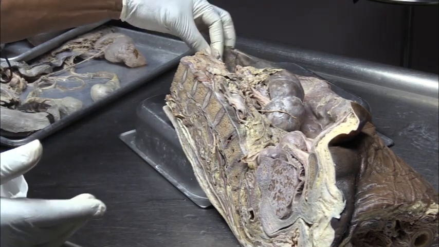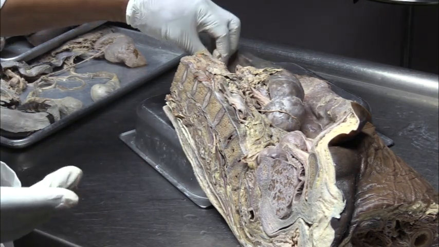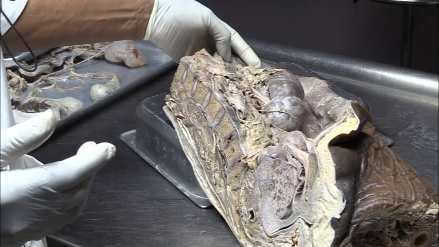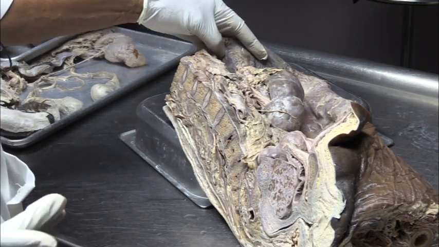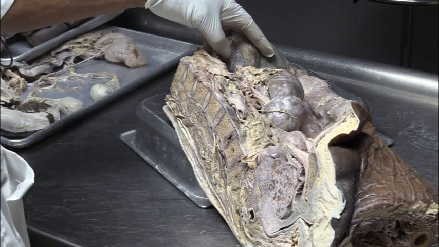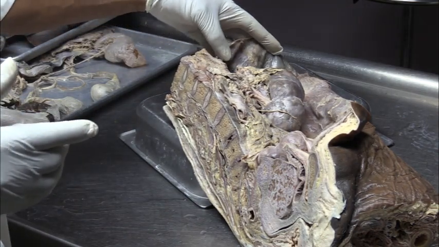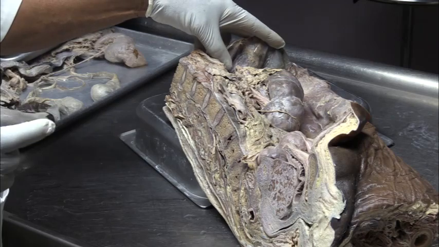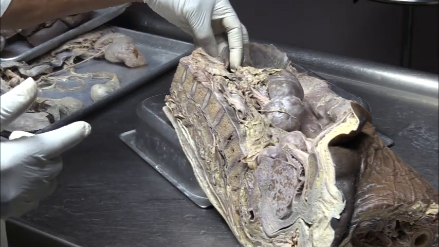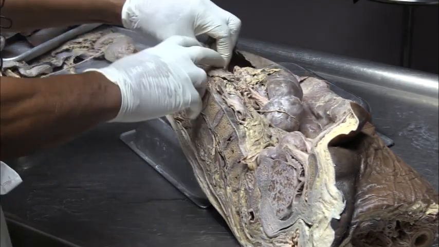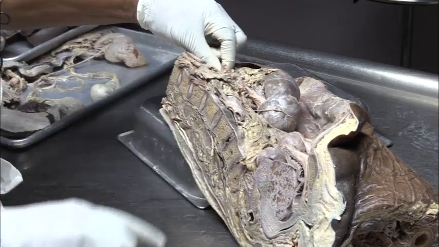And then there are small components like mesenteric elements related to the esophagus, as well as the aorta that will help in forming the diaphragm. And don't forget that the diaphragm is buttressed by crura.